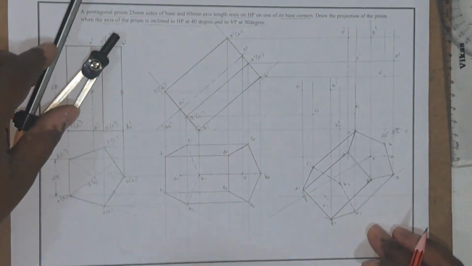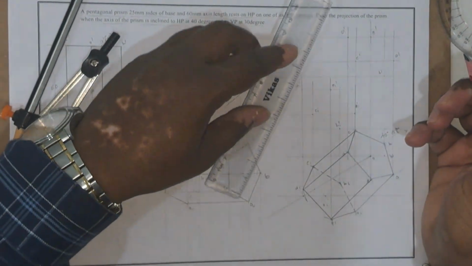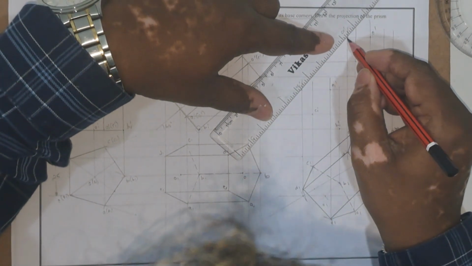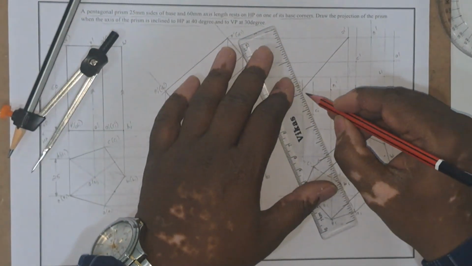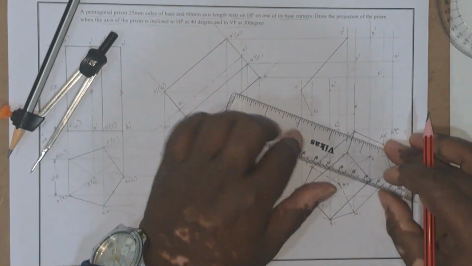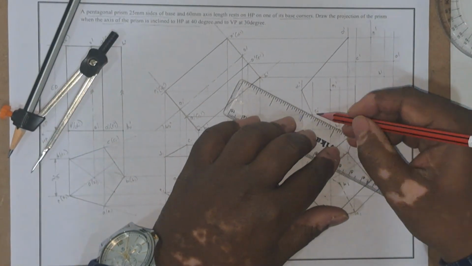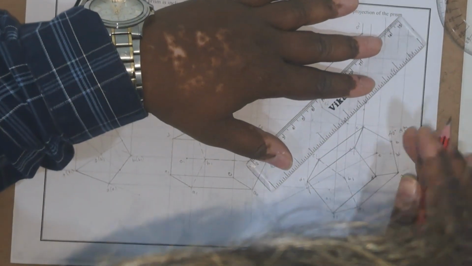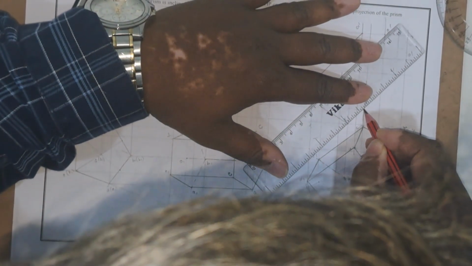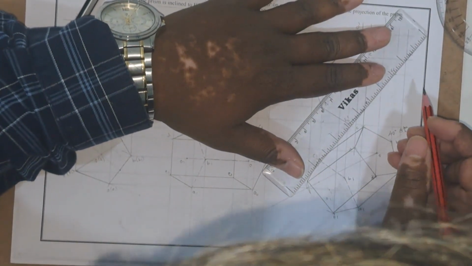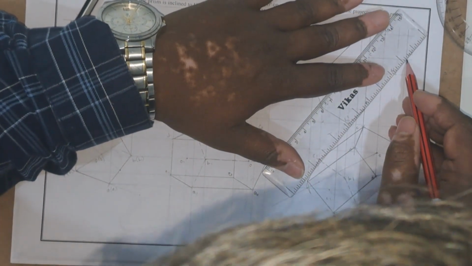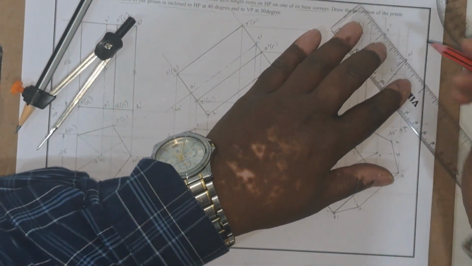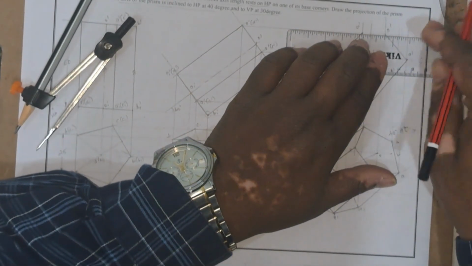So now let us join all these points with proper visible lines and follow the rules. The first rule is to draw all the outermost points with proper visible lines. So D dash to D1 dash, D1 dash to C1 dash, C1 dash to B1 dash, B1 dash to, I think it doesn't go directly to this one. So B1 dash to A1 dash. A1 dash, I think it should be going directly to A dash. I'll draw it. Okay. Then A dash to E dash and E dash to D dash.